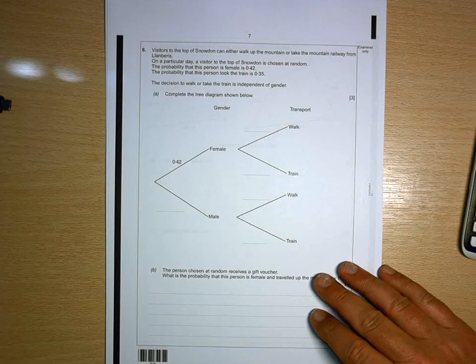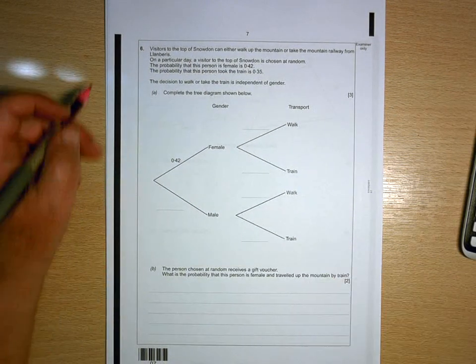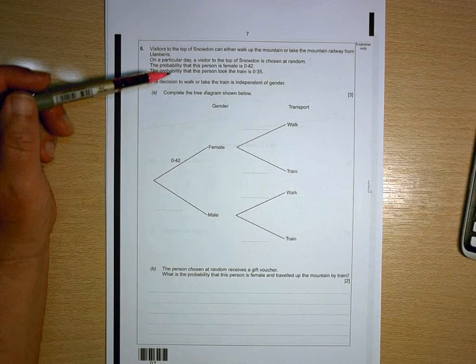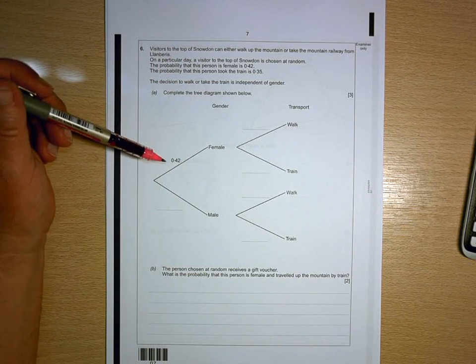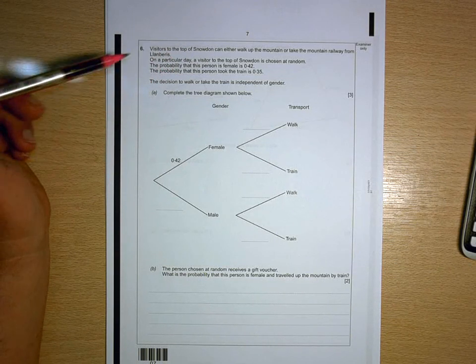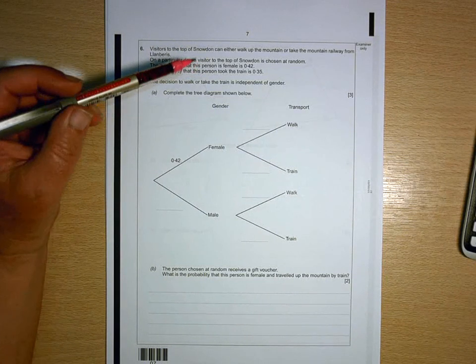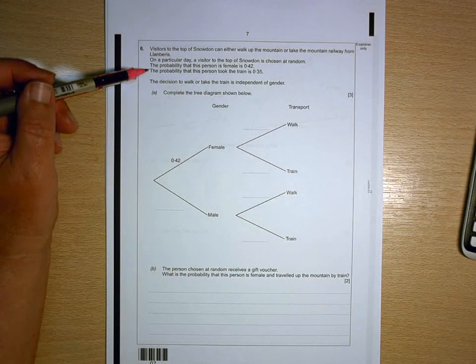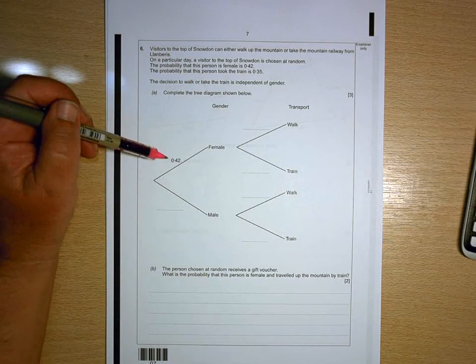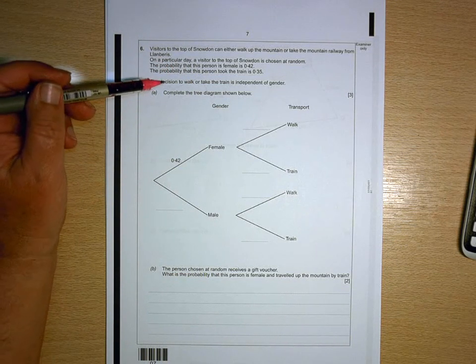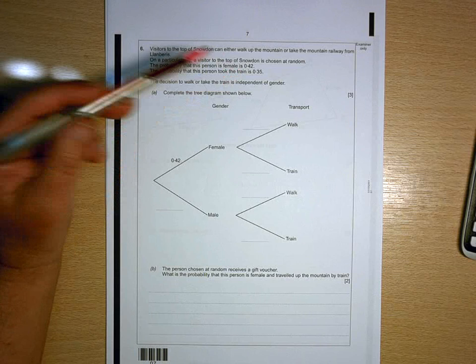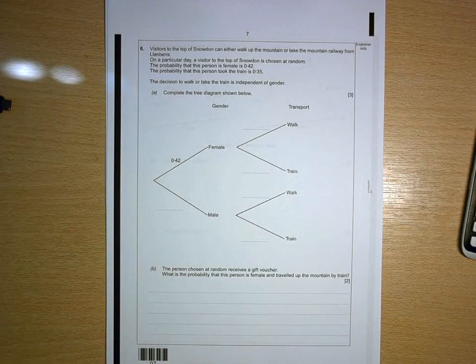Question 6, probability trees. Visitors to the top of Snowdon can either walk up the mountain or take the railway. On a particular day, a visitor to the top of Snowdon is chosen at random. The probability that the person is female is 0.42. The probability that they took the train is 0.35. The decision to walk or take a train is independent of gender. Complete the tree diagram shown below.